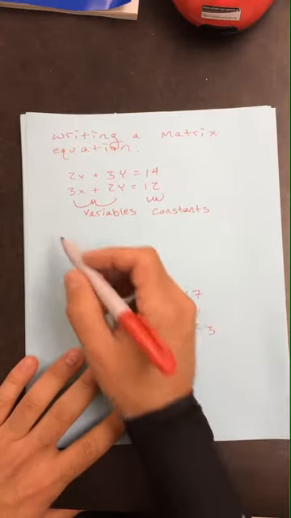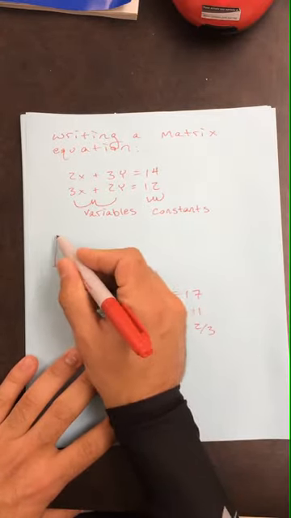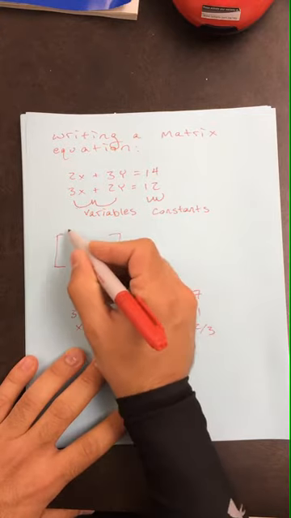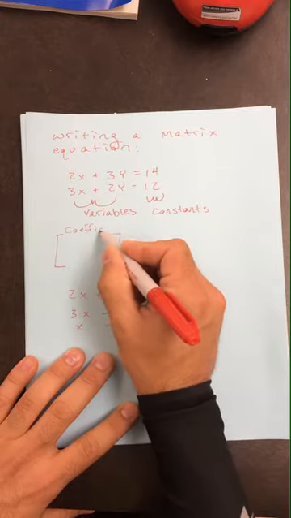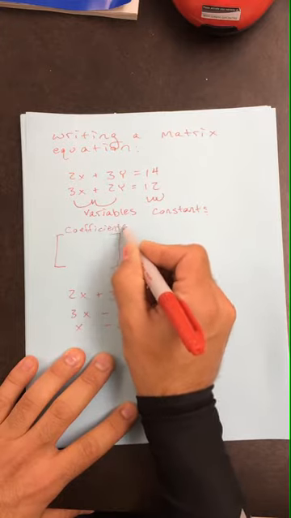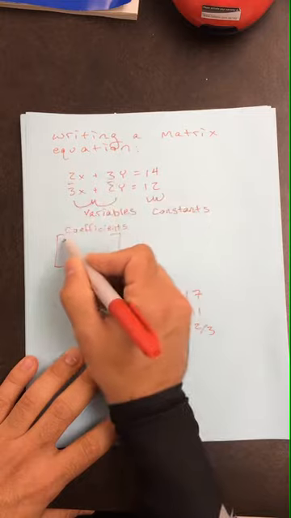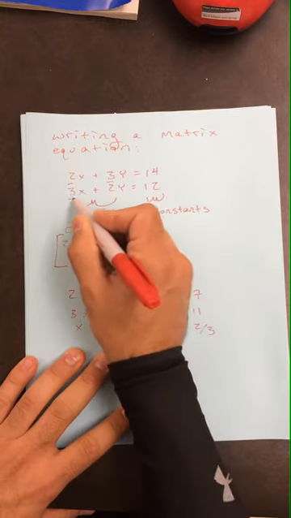When you're writing the matrix equation, you're going to have three different matrices. The first one's going to be all of your coefficients. Coefficients are the numbers in front of your variables. So this one is going to be 2, 3, and 3, 2.